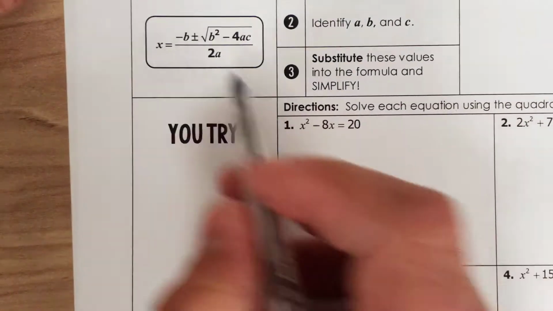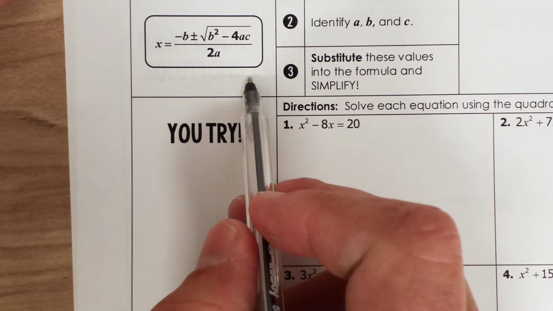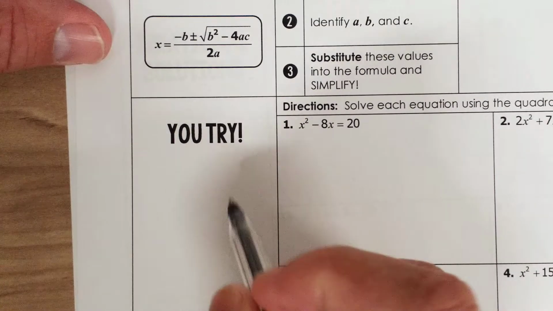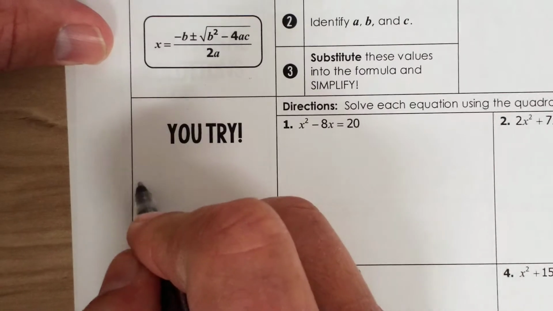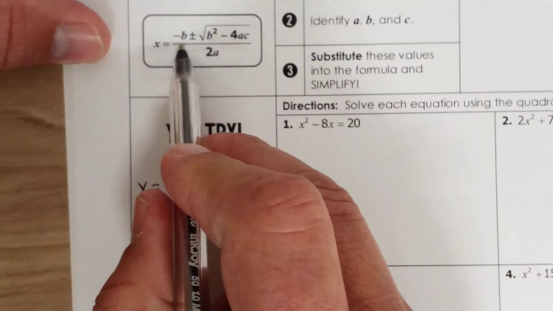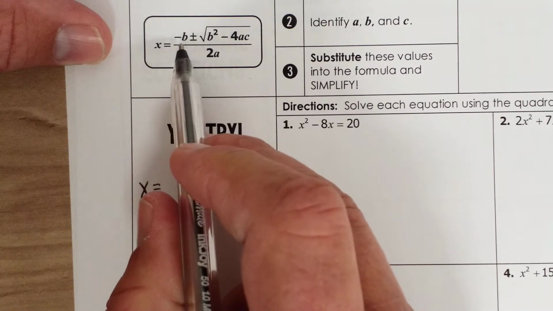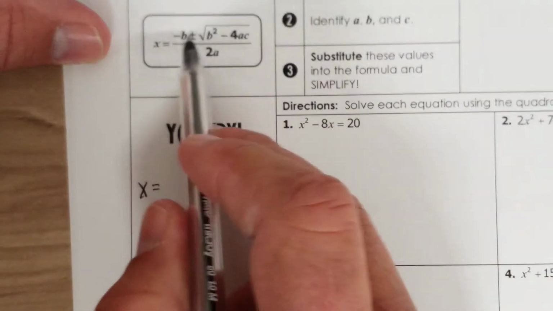So I'm going to rewrite this. I'm going to write it the same way, but you can hear the verbal explanation of it. It's x equals, so we're going to solve for x. Read this as the opposite of b. Don't read it as negative b. Read it as, think in your head, the opposite of b.